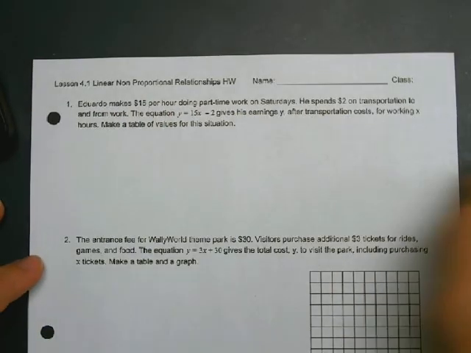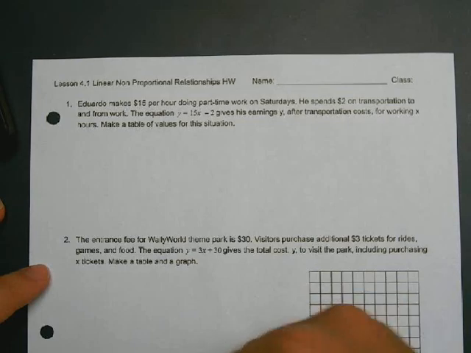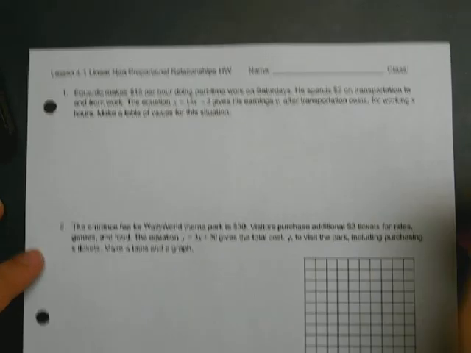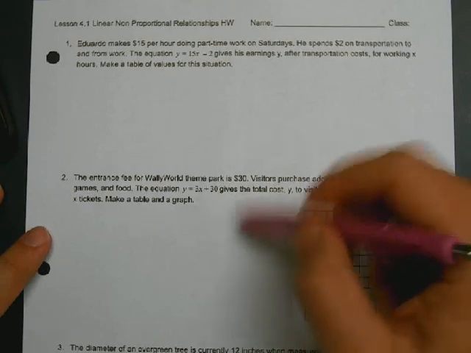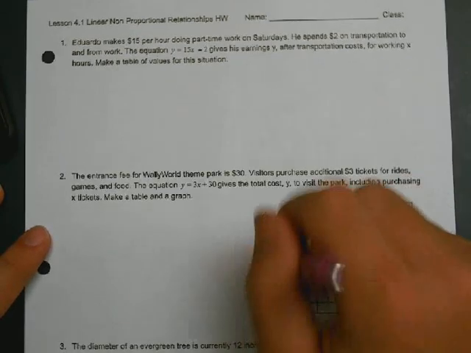We kind of worked some of these in class, okay? So I'm just going to work number 2 because it has a graph. Number 1 is just like number 2, but you don't have to make a graph. So I'm going to work number 2 since you have to do a graph there.